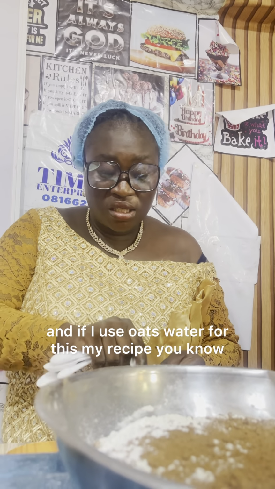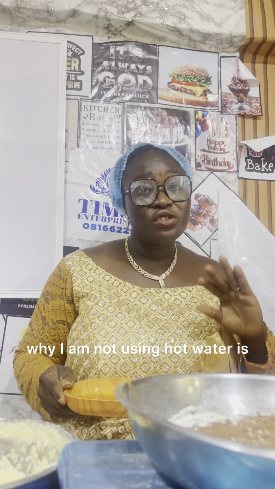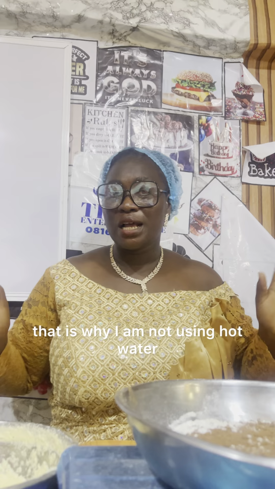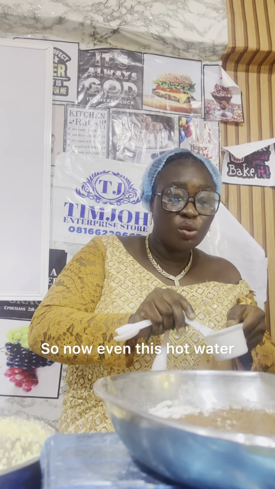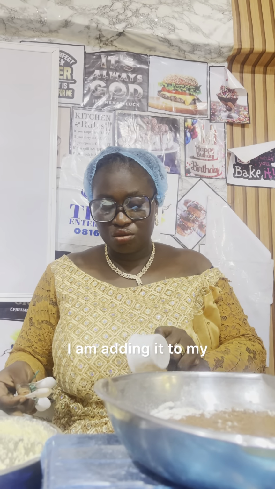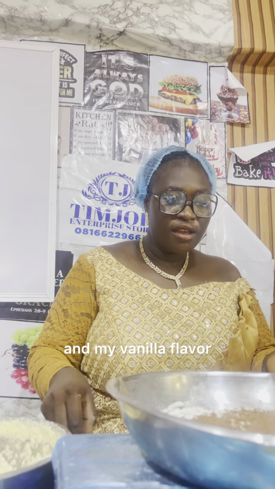But we are using the creaming method, and the hot water will melt the butter. So that's why I'm not using hot water. So now the hot water that I added inside this coffee is cold. So I'm adding it to my water, vegetable oil, and my vanilla flavor.